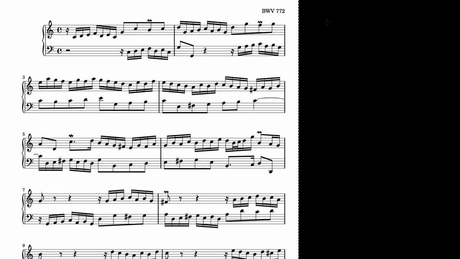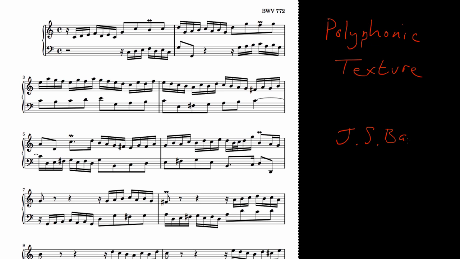I wanted to show you an example of a polyphonic texture, but unfortunately there wasn't a Pop Goes the Weasel polyphonic example that I could find, so I'm going to show you this instead, which is a piece of music by J.S. Bach. And as I said, J.S. Bach is kind of the master of polyphonic textures, and particularly this thing called imitative counterpoint, which we might talk about sometime in the future.